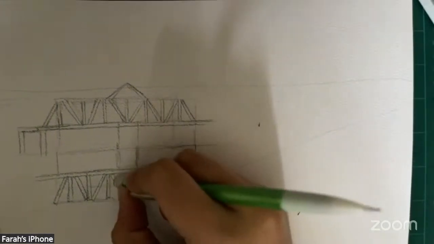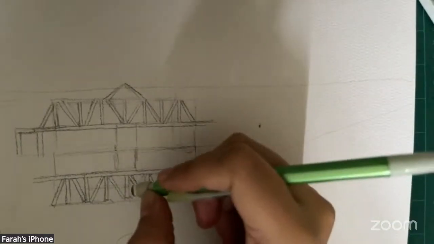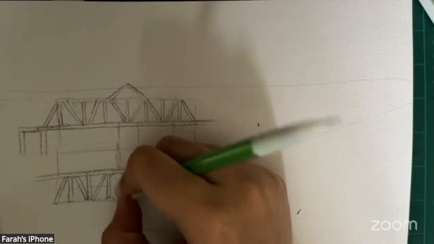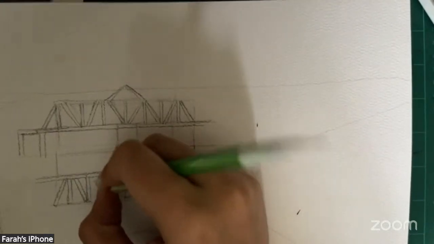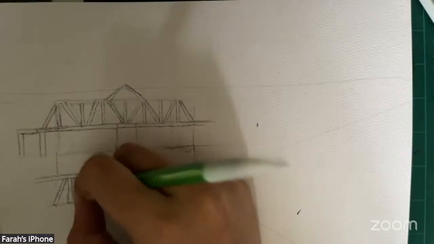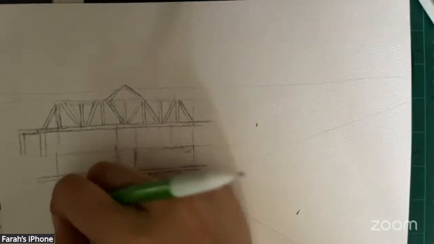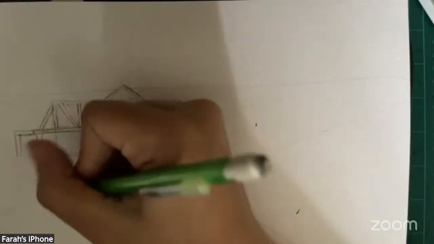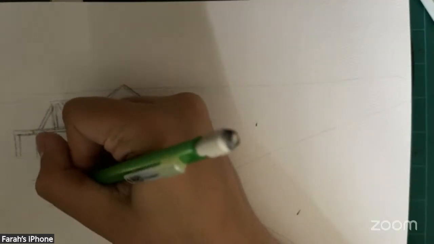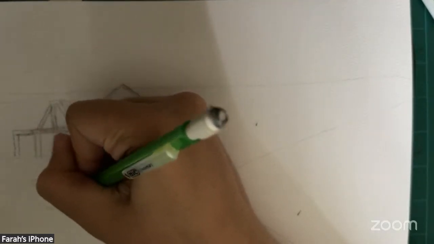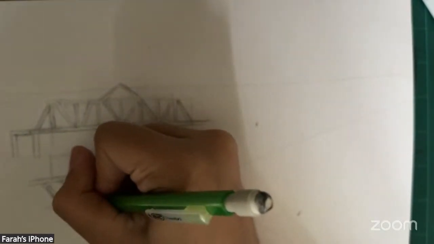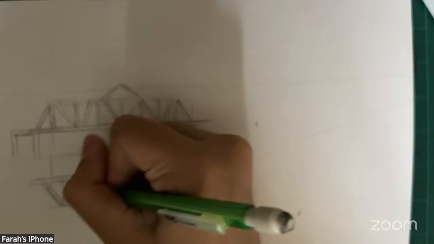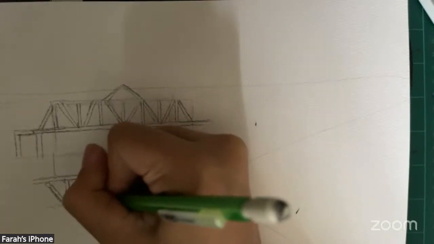Give me one second. Have to fix the other one. Okay, here we go. Now it makes sense. I had them reversed.